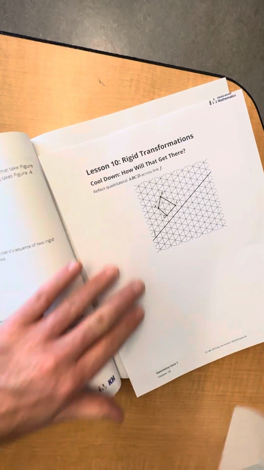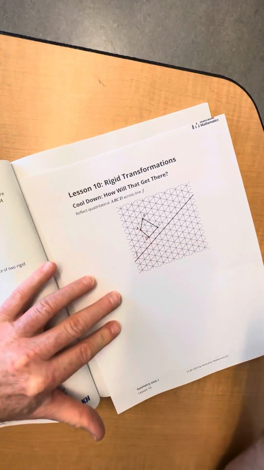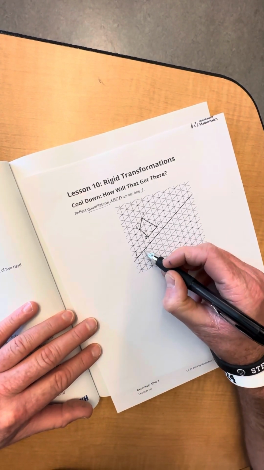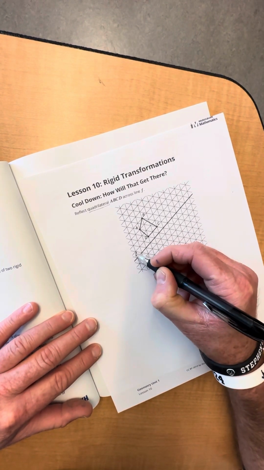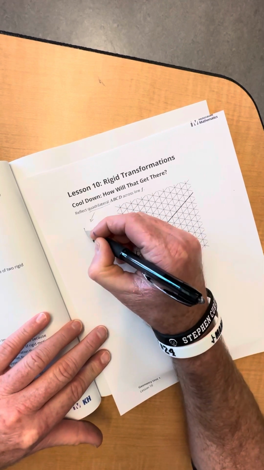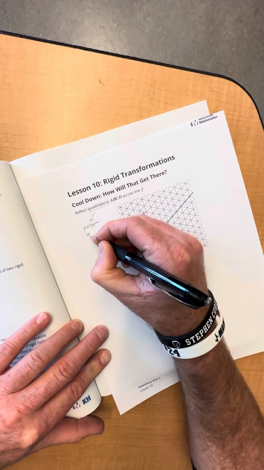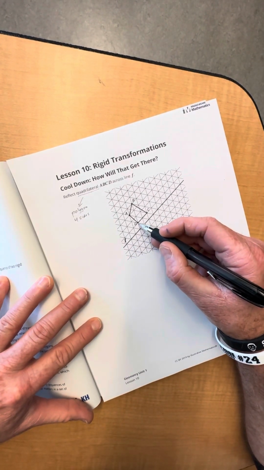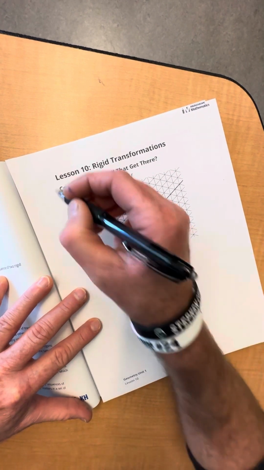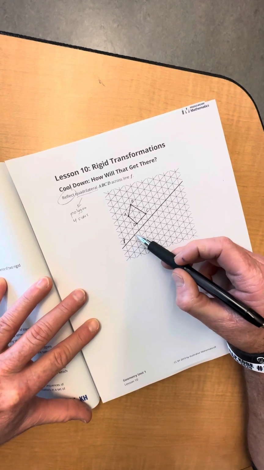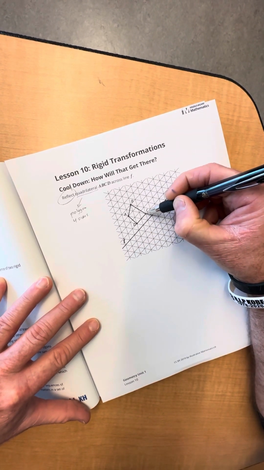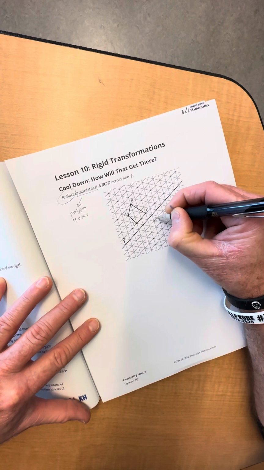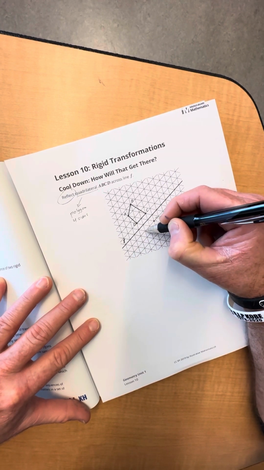Okay, so the cool down asks us to reflect quadrilateral A, B, C, D across this line, which is called line F right here. A quadrilateral is a polygon that has 4 sides. That's what a quadrilateral is. This is the easiest cool down you've seen yet. Here's line F. You've got to reflect. So imagine that's a mirror. So if C is there, C prime is there. If D is there, D prime is here.